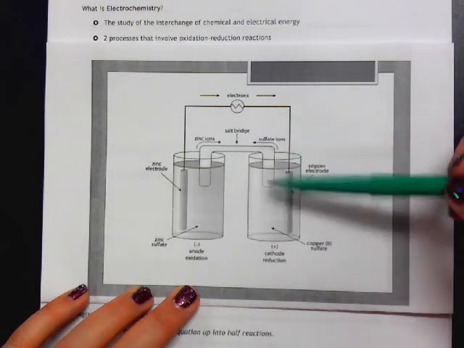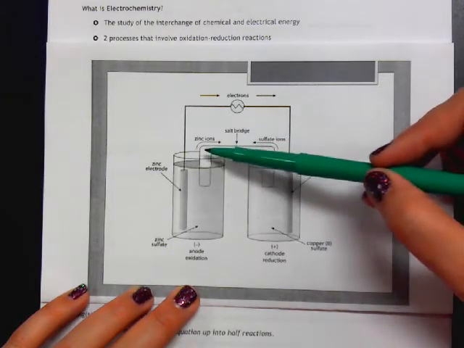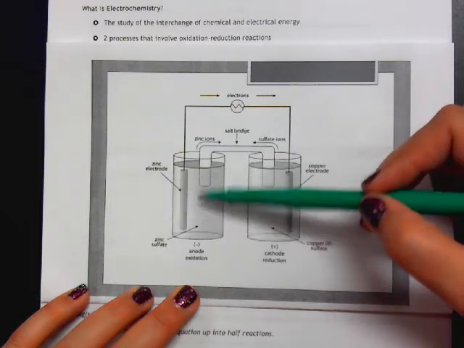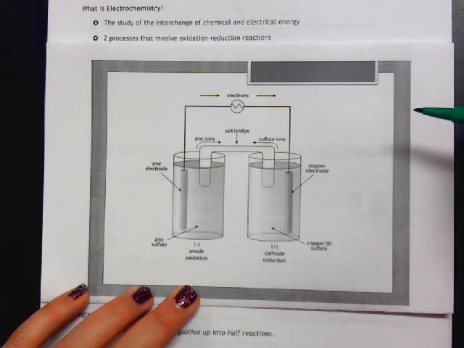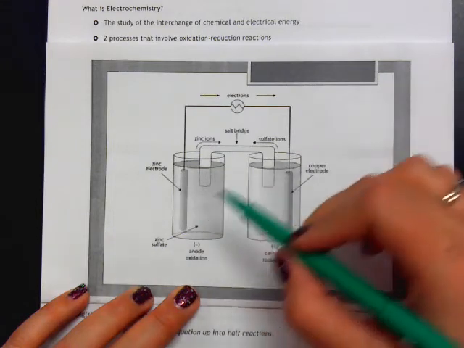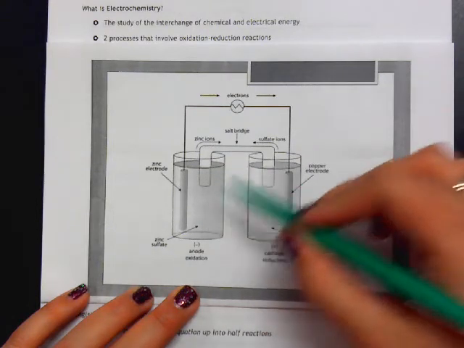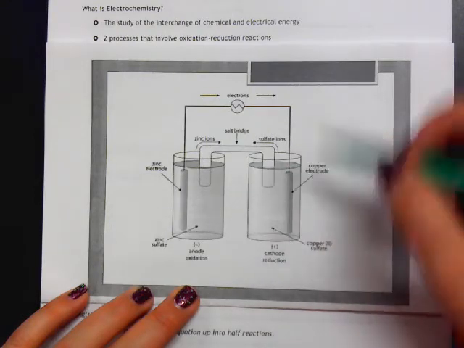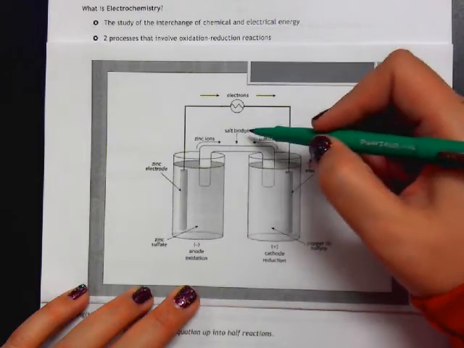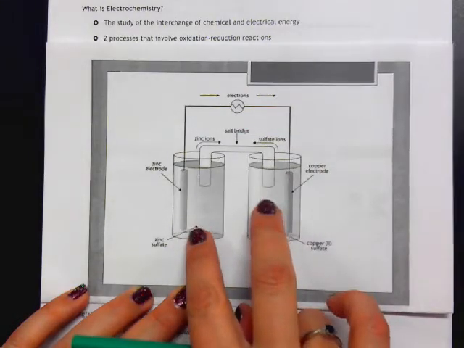Our sulfate ions and our zinc ions will flow back and forth here so that we can maintain charge. Our charge can be maintained, so we never have too much charge on one side or the other. And they flow through what's called the salt bridge. This is how we keep the two halves separated.